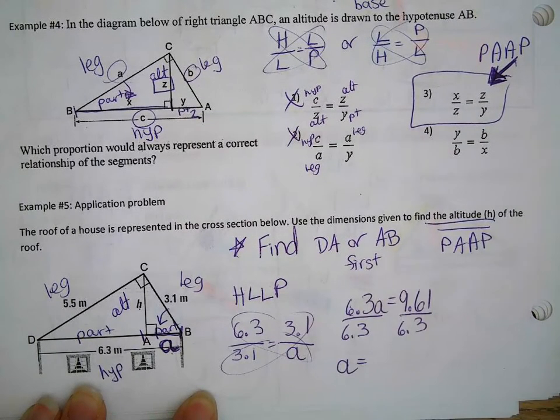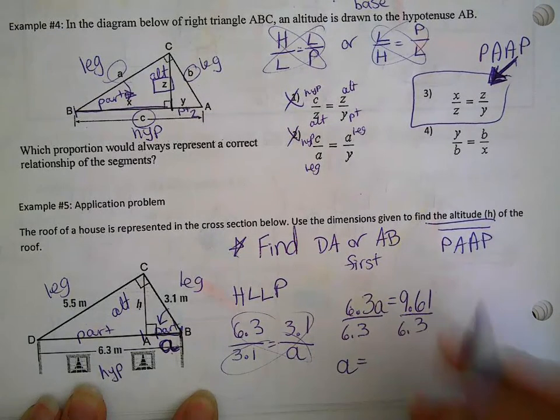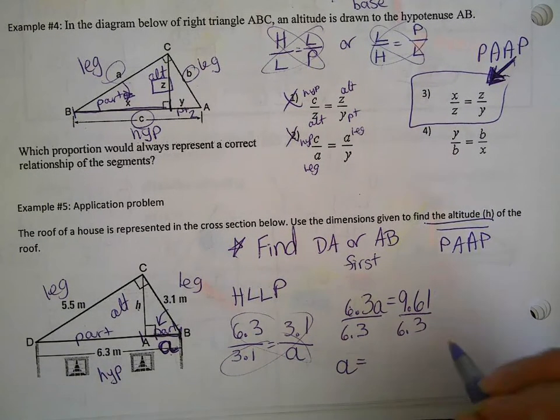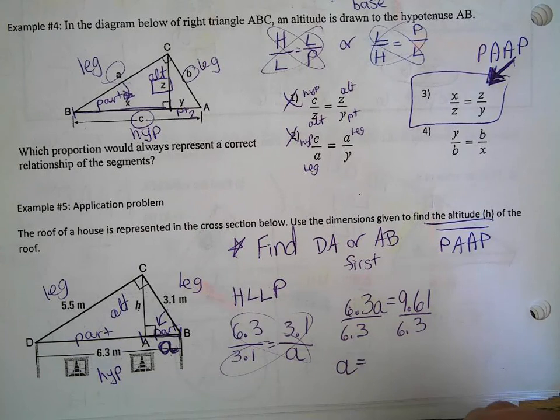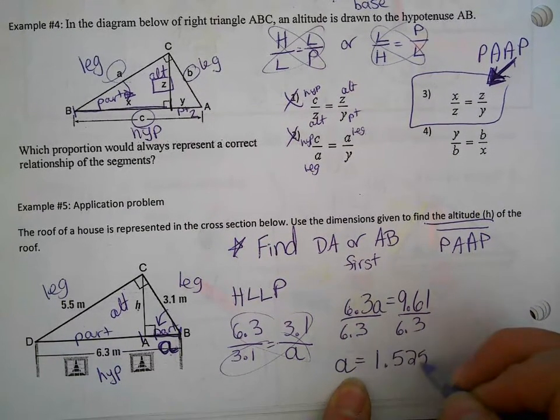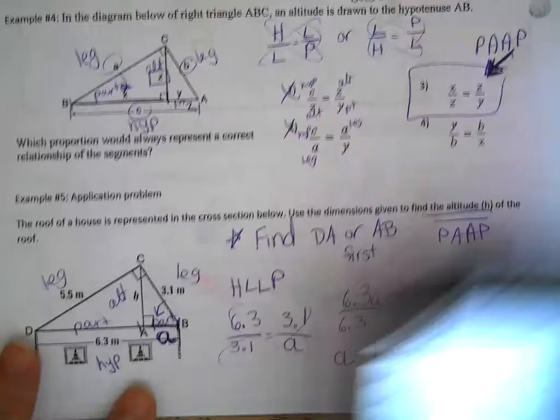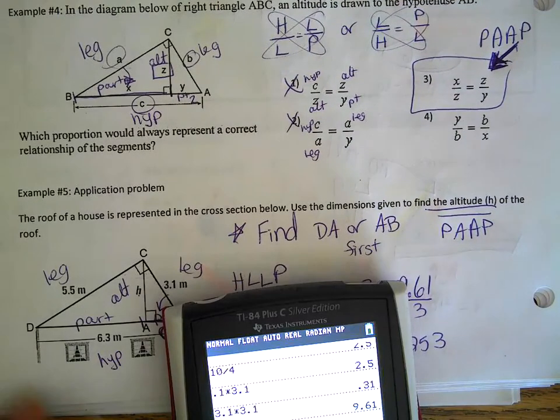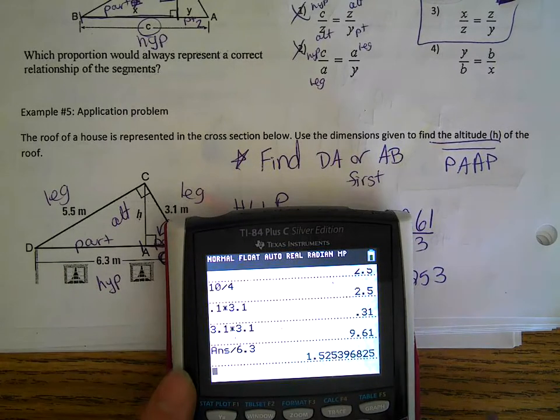and A will equal 1.5253. Now, this decimal, you check my calculator screen here, continues to keep going. There it goes.